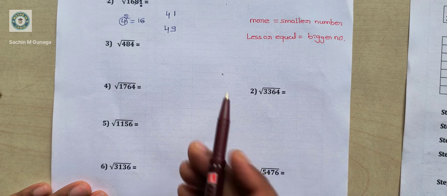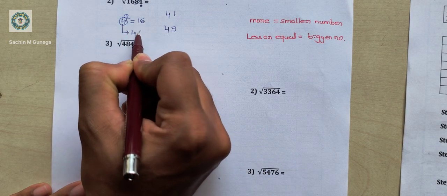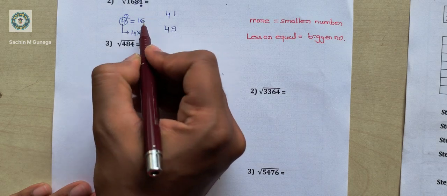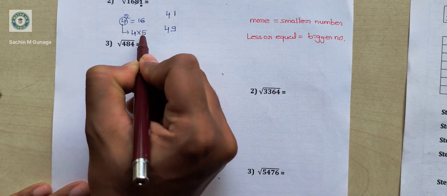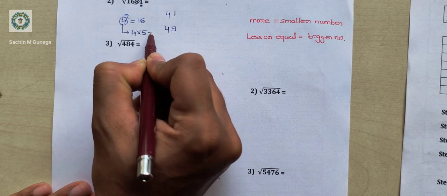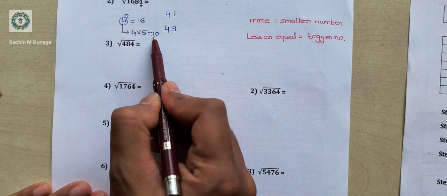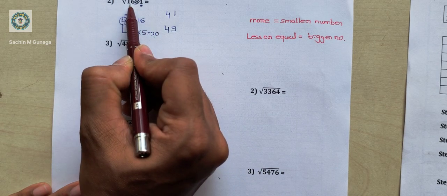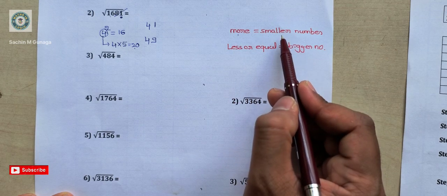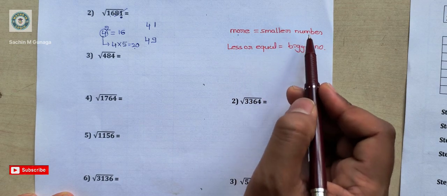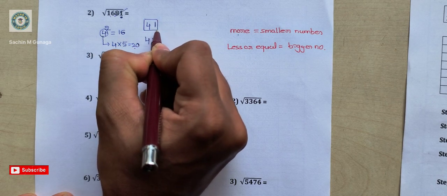That perfect square number. What is the perfect square number here? 4. We need to multiply with the next digit number. For 4 next digit number is what here? 5, therefore 4 into 5 is how much here? 20, correct. You know 20 is more than this remaining number. If it is more than this remaining number, what will be the final answer here? Smaller number. So what is the smaller number? 41 is the smaller number.